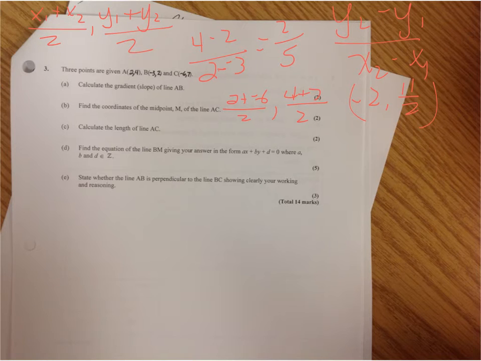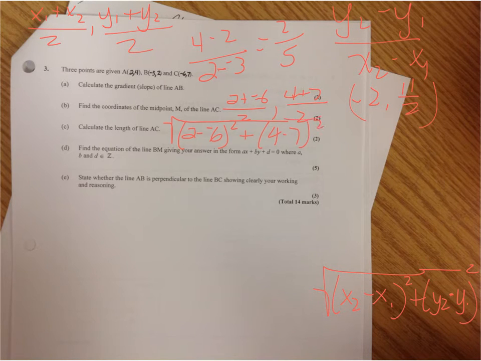Calculate the length of line AC. Our distance formula is the square root of x2 minus x1 squared plus y2 minus y1 squared. That should be a minus. So if we're doing A and C, what I'm going to plug into my calculator is 2 minus negative 6 squared plus 4 minus 7 squared. And I plug that straight into my calculator and I get 8.54.